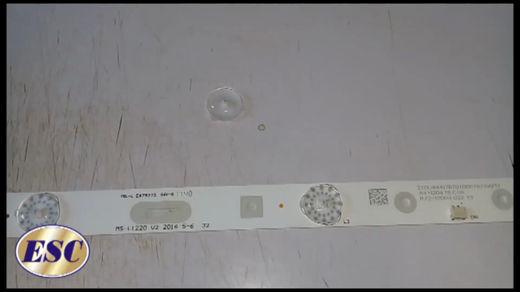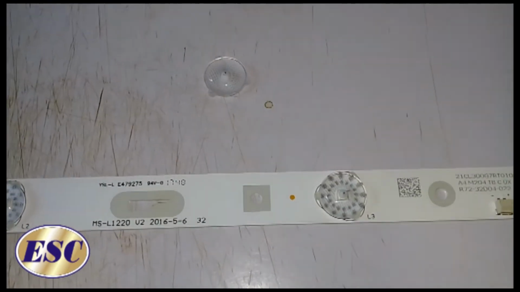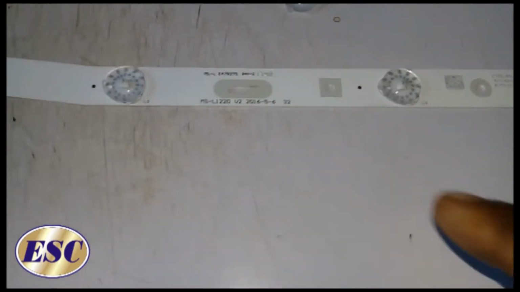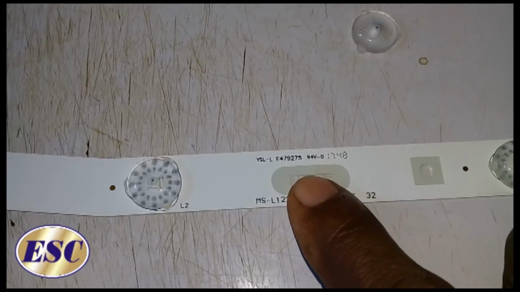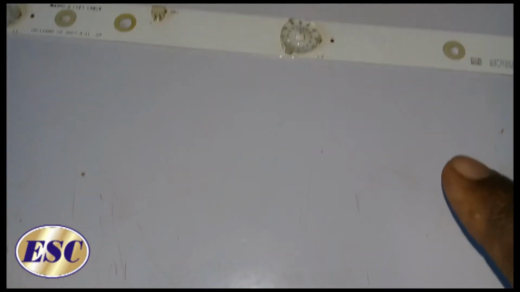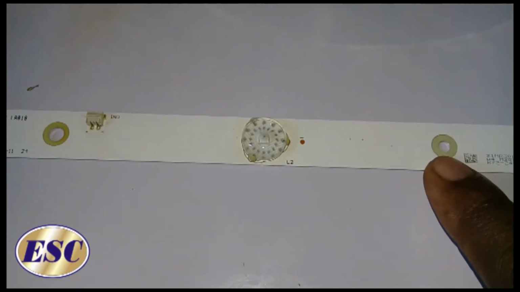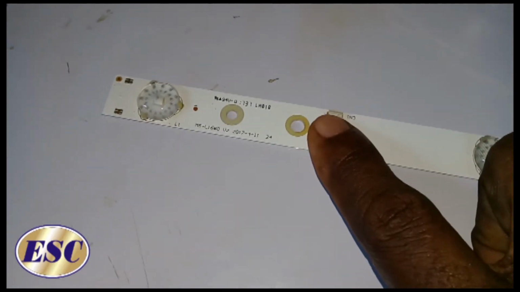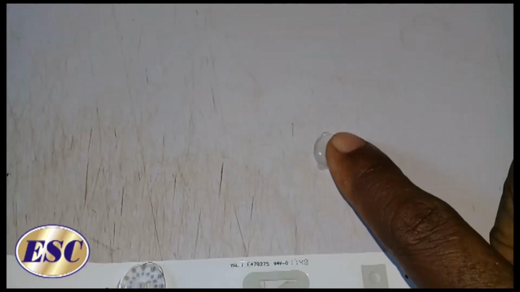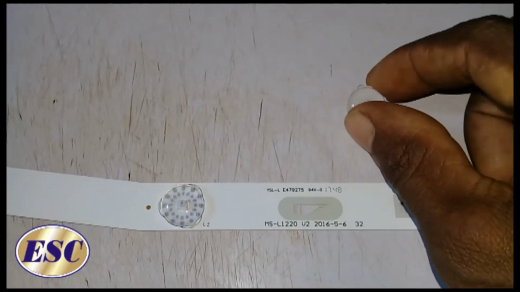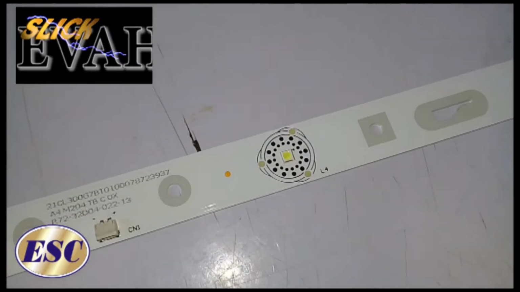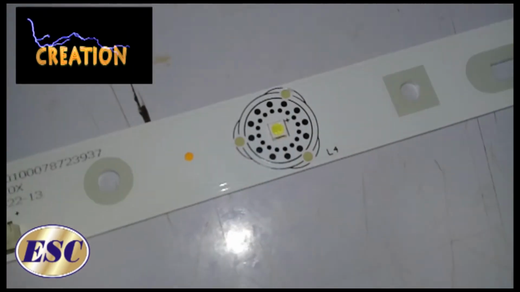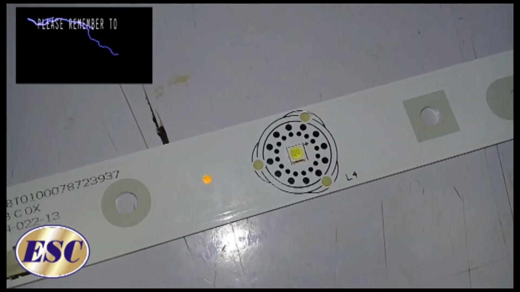Most of the backlights are screwed down, and some of them are just a clip. This one, as you can see, is a clip. This one, as you can see, has some screw holes here. This is just the shade for the light. This little yellow thing here in the middle, that's the light.